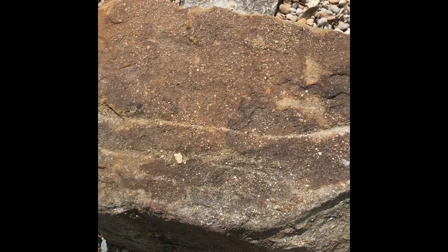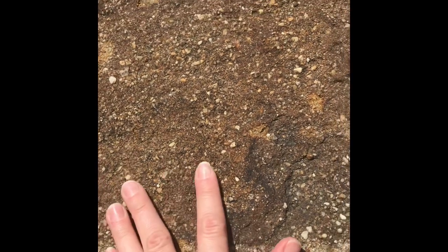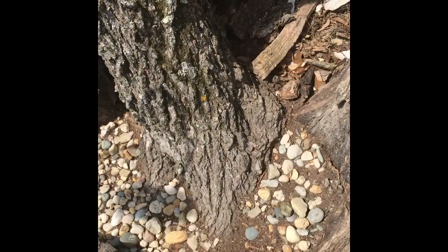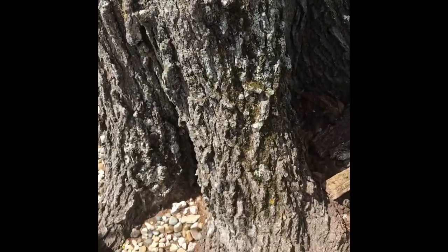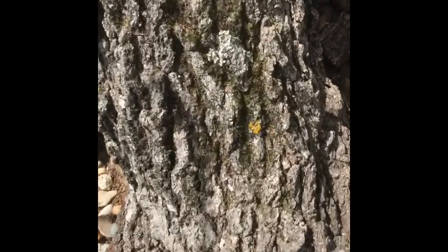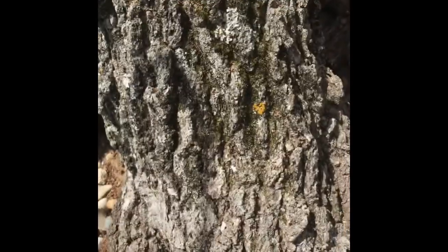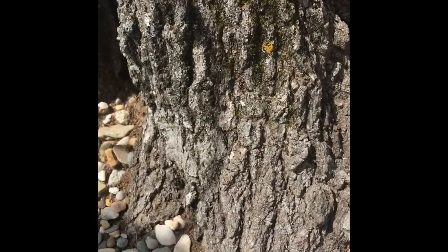In my garden, I have these big rocks. They were here when we got the house, and they're so rough and bumpy. They would make a wonderful texture. All right, I've walked about 10 feet and look at this pretty tree. Look at that trunk of that tree and how rough and bumpy that looks. That is gonna make a beautiful texture.